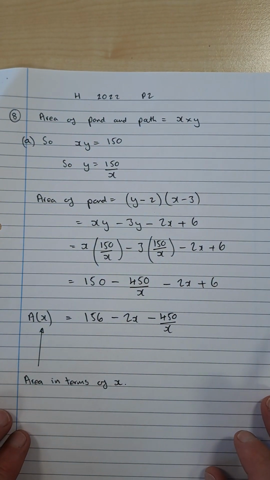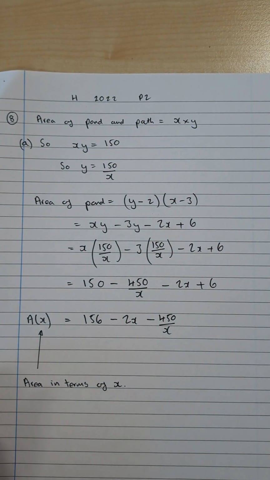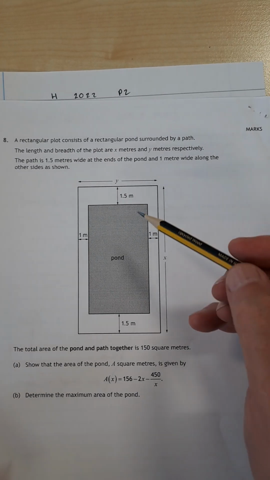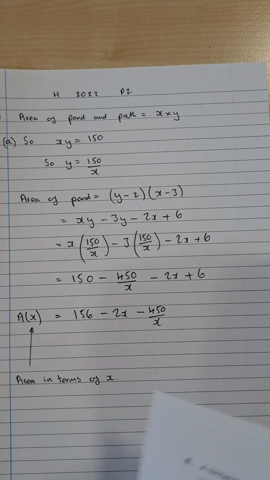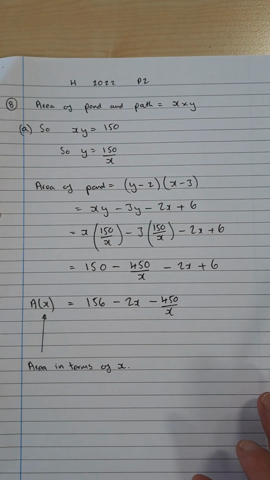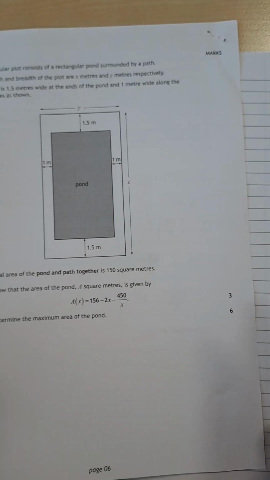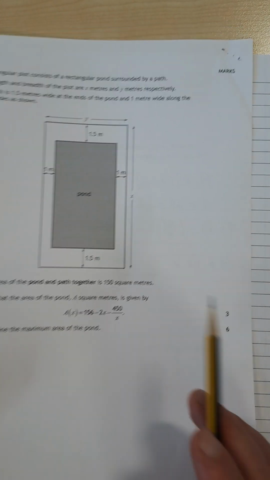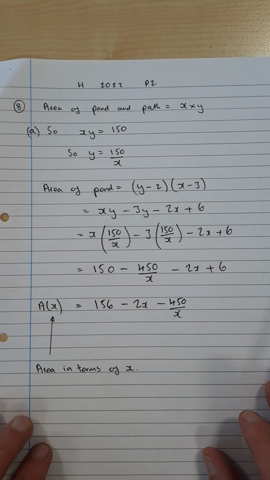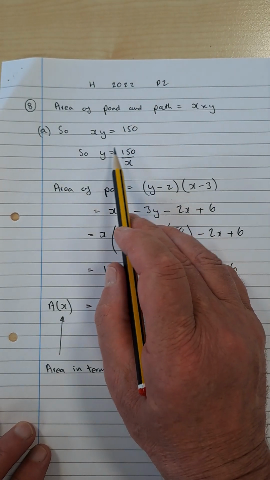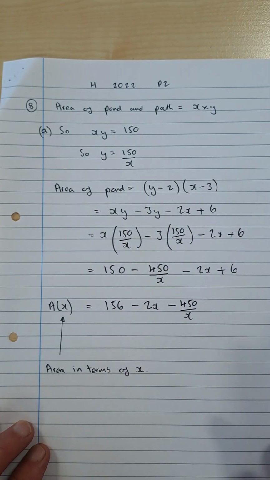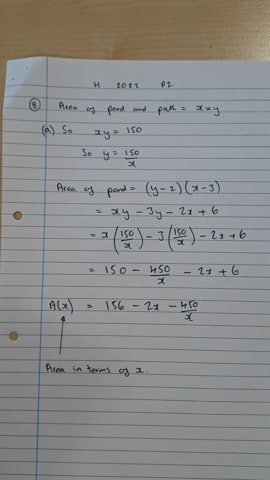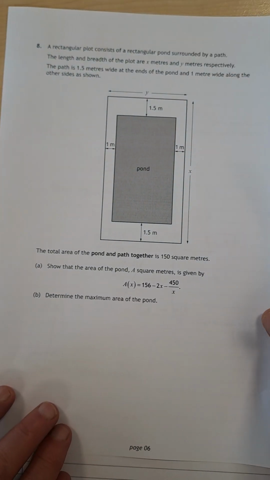The area of the pond and path is just x times y. Let's just check that one out. Area, length times breadth, x times y. And we're told that the area of the pond and path is 150 square meters. So that means that x times y is 150. That means that y is 150 over x. That will be important in a wee while.